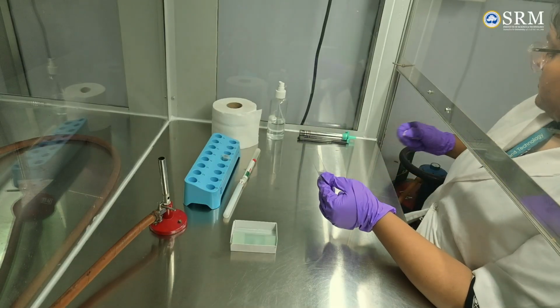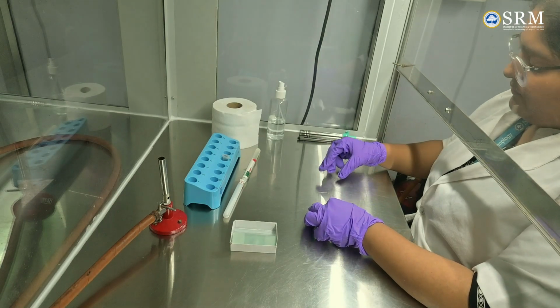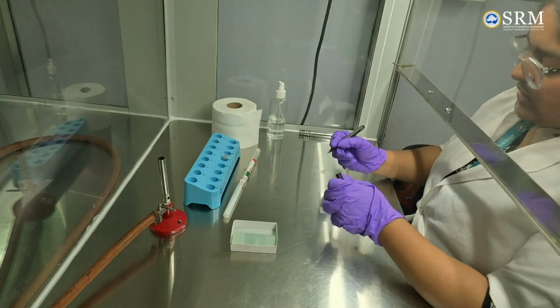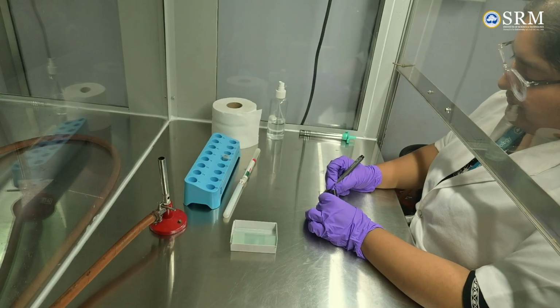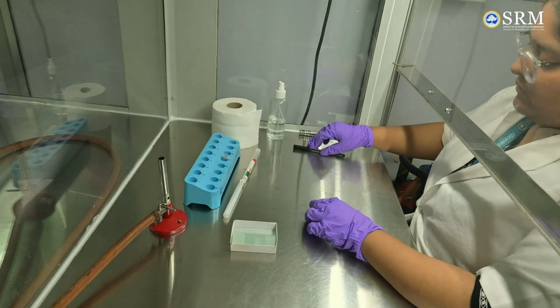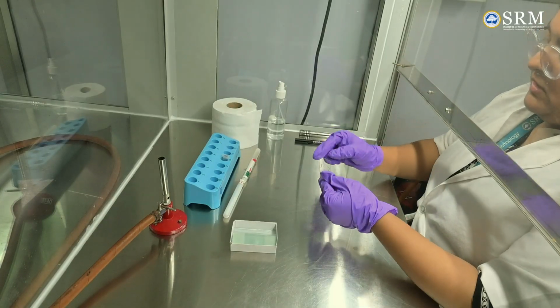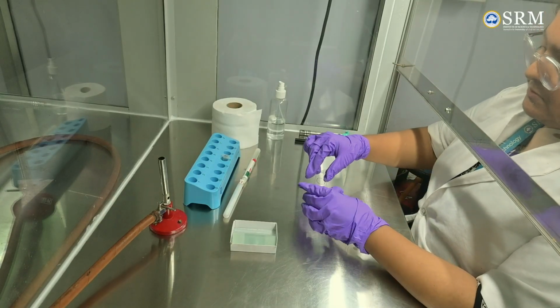Then we mark a circle on the slide. Turn it to the opposite side, and it is here where we'll make the smear.